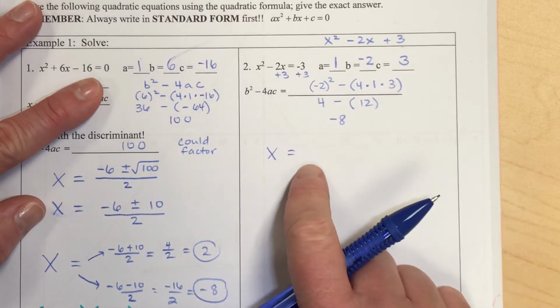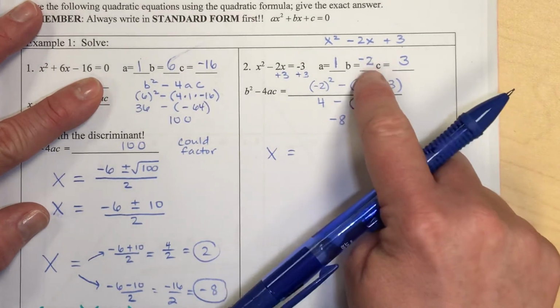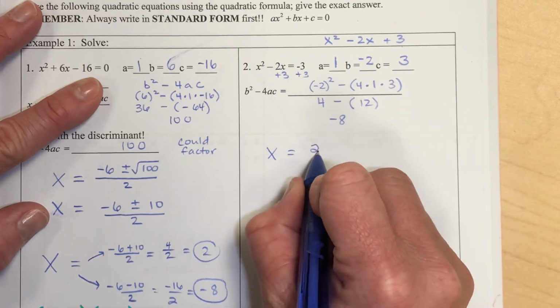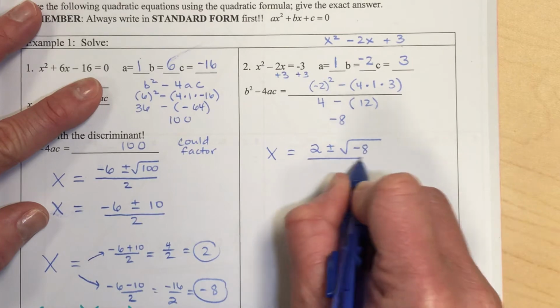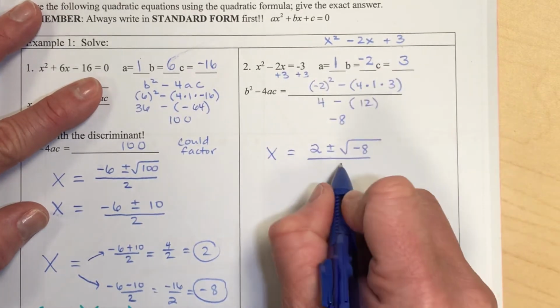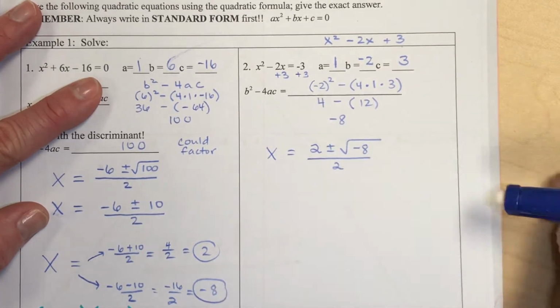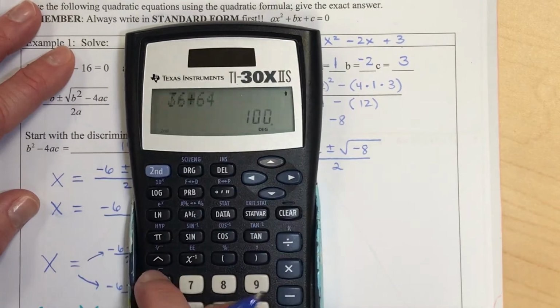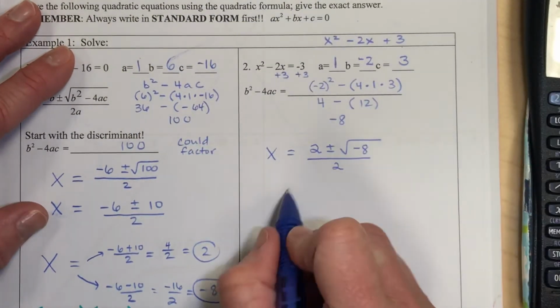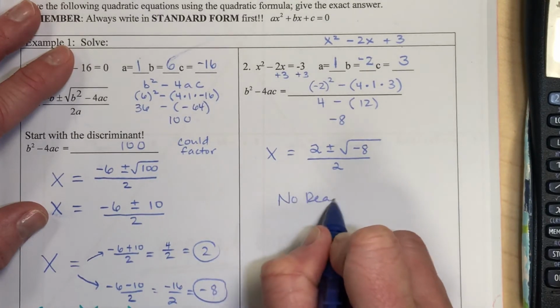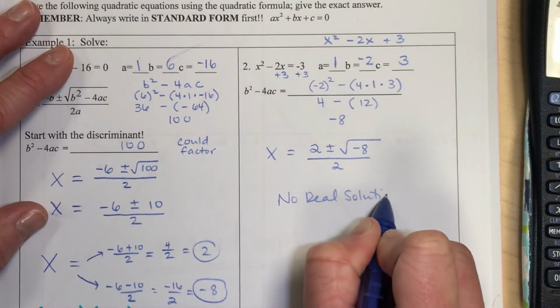And our quadratic formula here is going to be opposite of -2, which is +2, plus and minus the square root of -8, all over double my a term, or double 1, which is 2. Now, if you type in the square root of -8, you're going to get an error on your calculator, which means that this will have no real solutions.